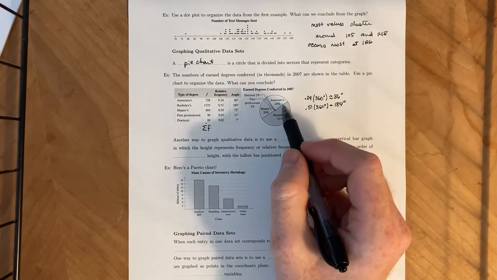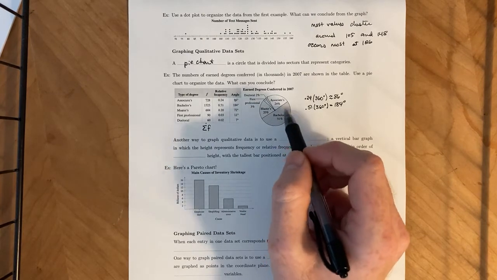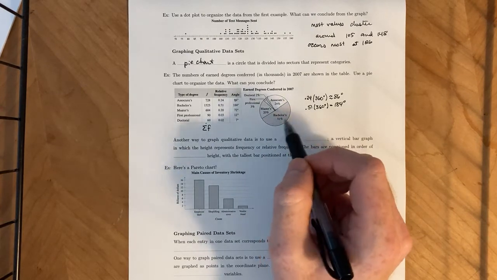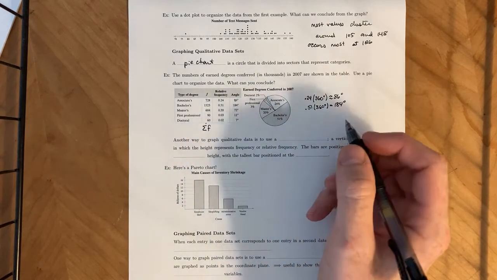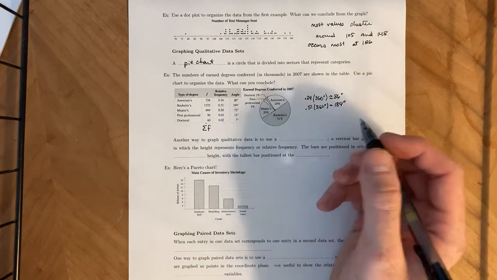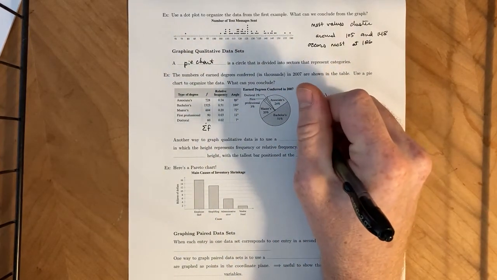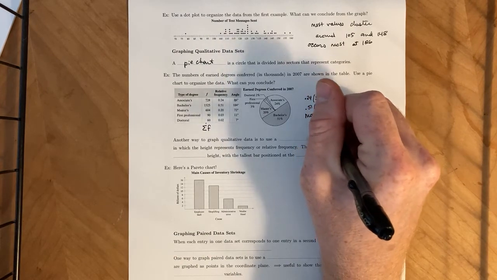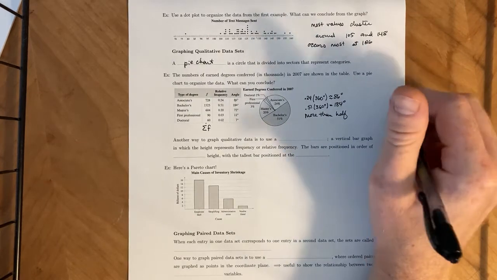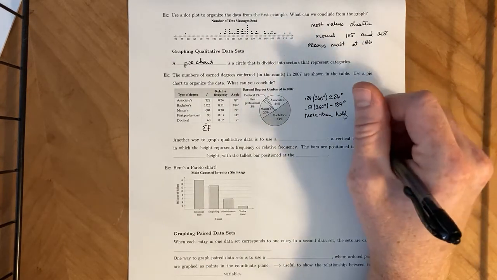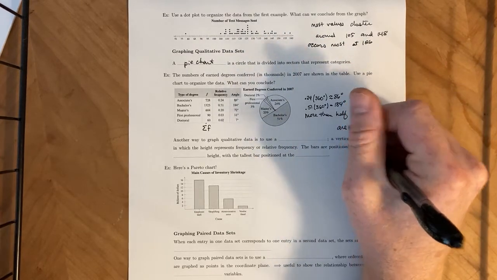And so in this pie chart, the category of bachelor's degrees is going to take up 184 degrees of this circle. And so things that we can conclude is that almost or more than half of the degrees conferred are bachelor's degrees.